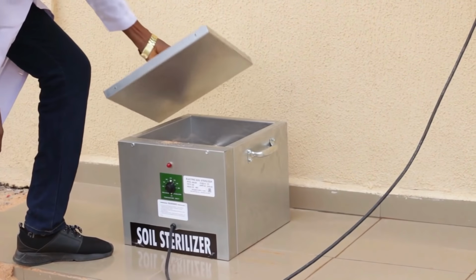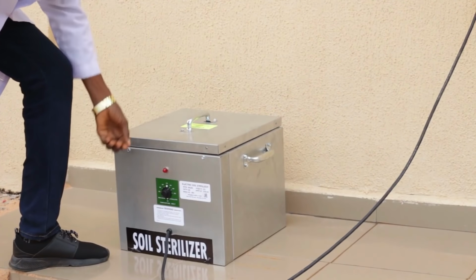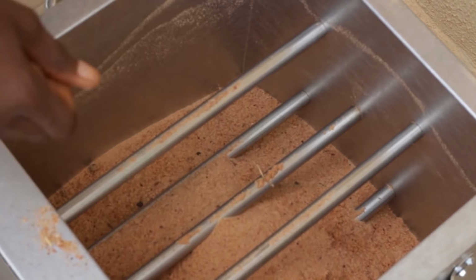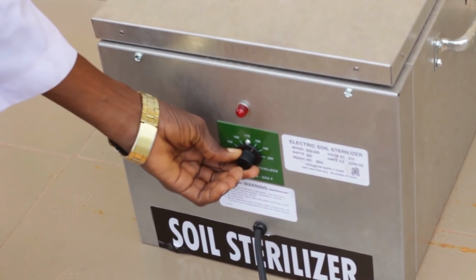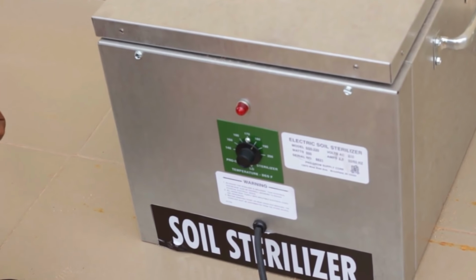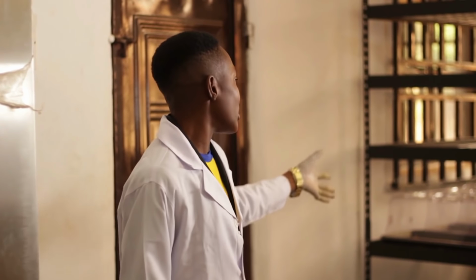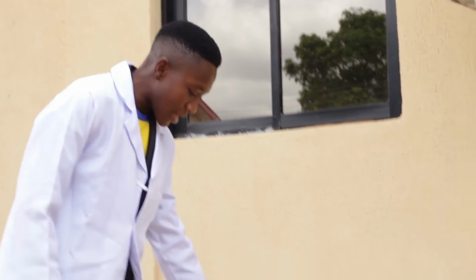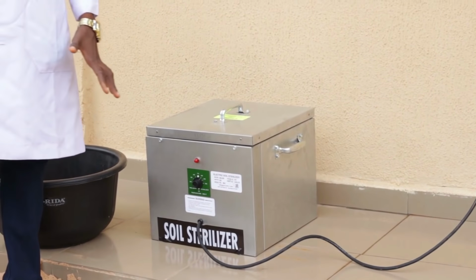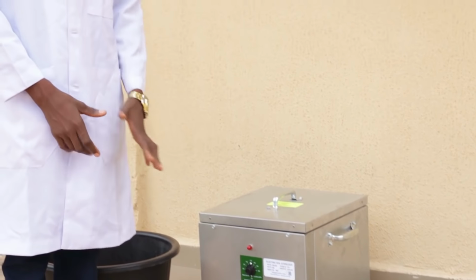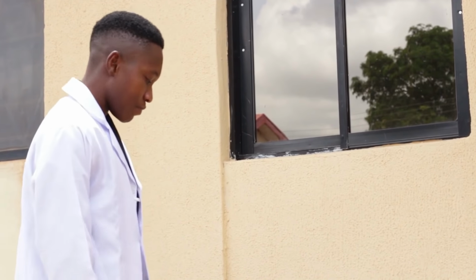So you can see some germination trays already filled with sand on the rack. But your sand must be sterilized. The essence of the sterilization is to ensure that there are no other seeds that will grow as weeds while you're doing your germination. And some pests or insects that may be detrimental to the growth of the seeds will also be taken care of by the soil sterilization. Take a look at this rack. You can see some germination trays already filled with sand.